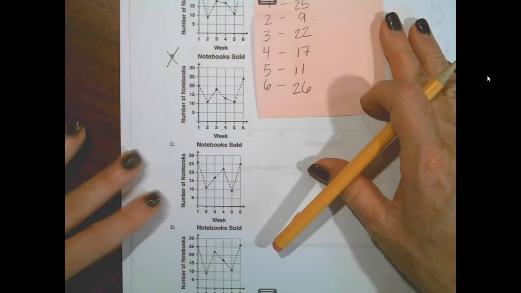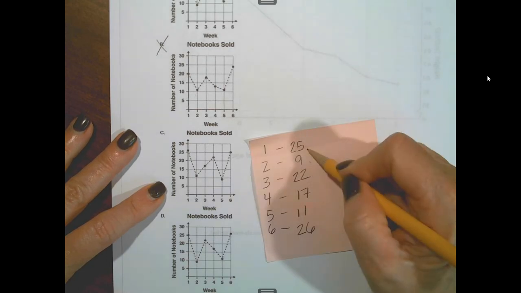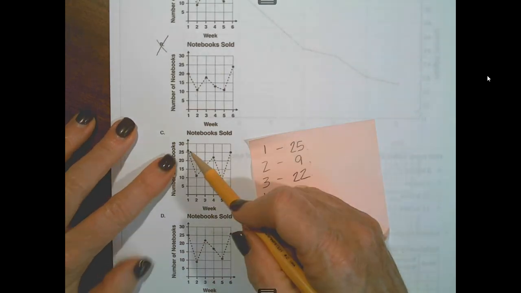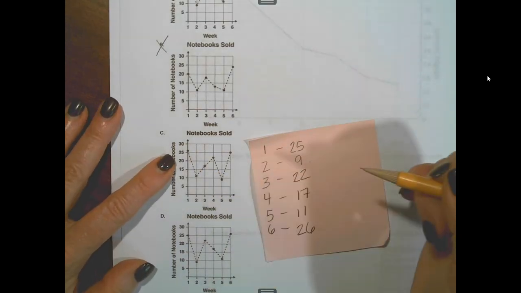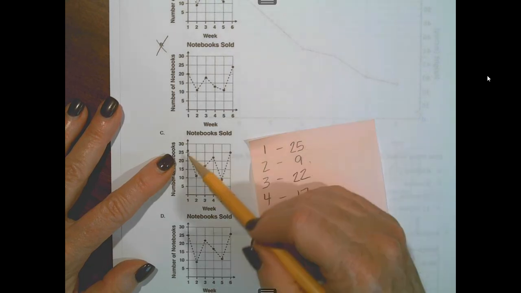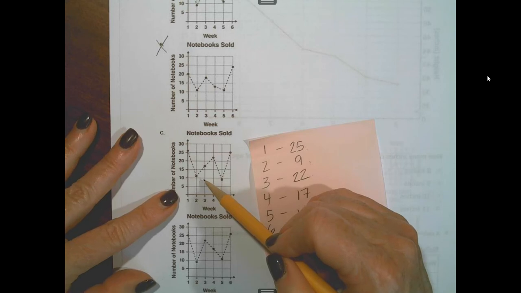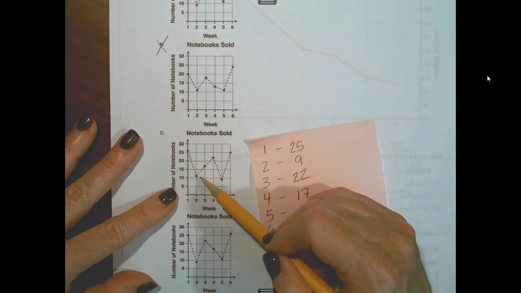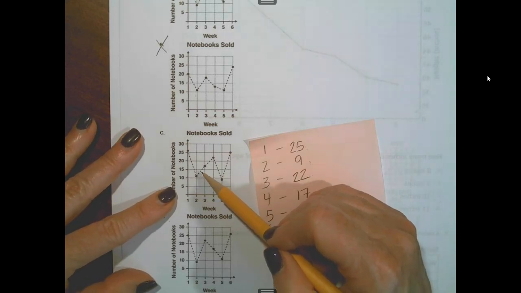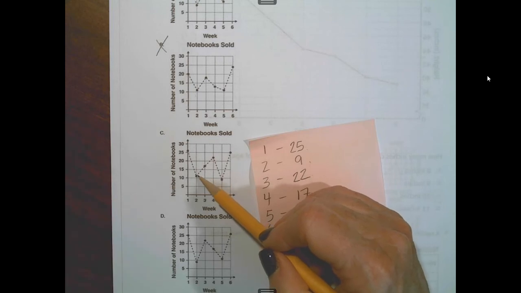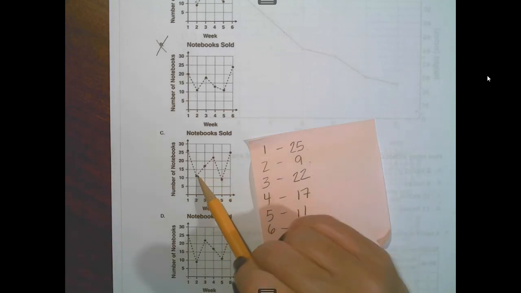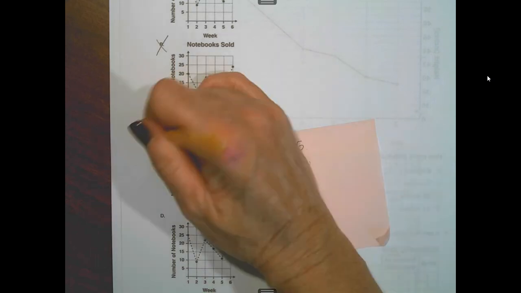All right, the third choice. All right, we start at 25, and I see this data point is above 25. All right, if I'm just thinking, well, maybe it's just off a little bit, let me look at what the sales are in week 2. Week 2 is definitely more than 10 notebooks, and they only sold 9, so it can't be C.